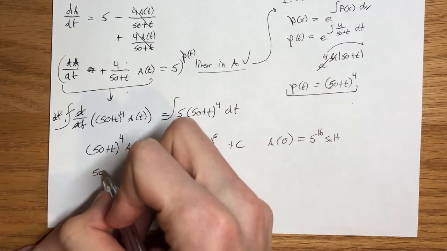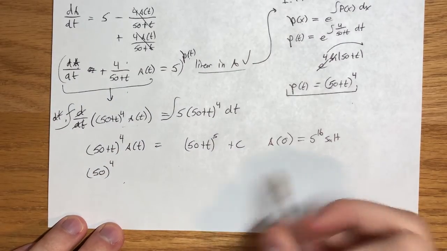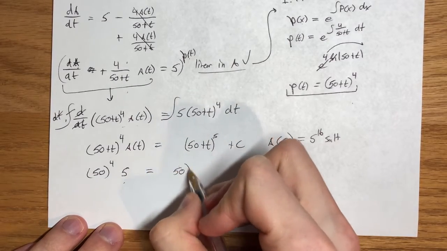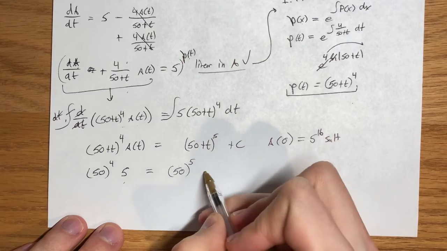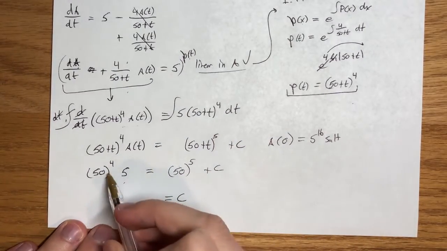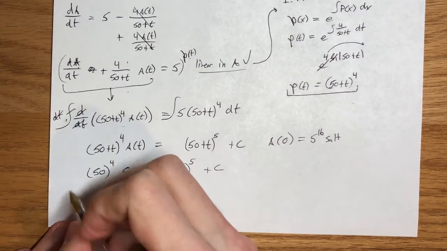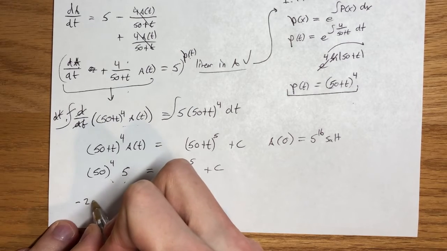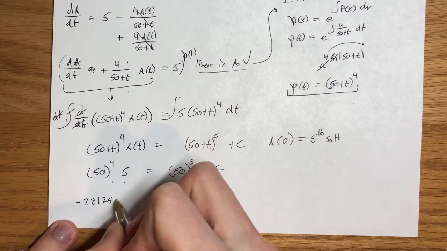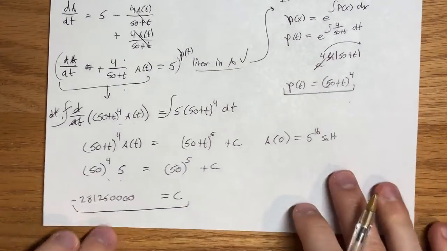So I will have 50 to the 4th times my a of 0, which will be 5, is equal to 50 to the 5th, because t will be 0, plus c. And if you simplify this by multiplying through and then subtracting this over, we'll find that c is very small because it's negative, negative 28125 followed by 0, 0, 0, 0. So that will be our value of c.